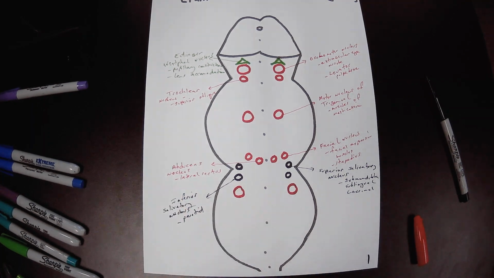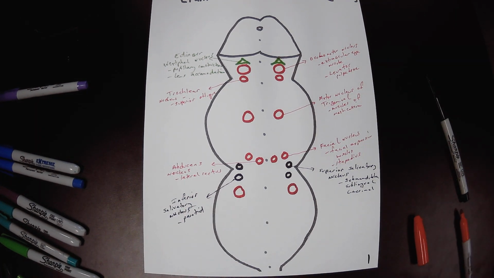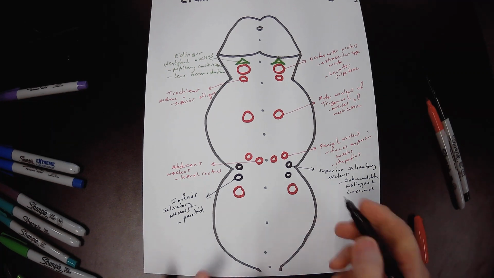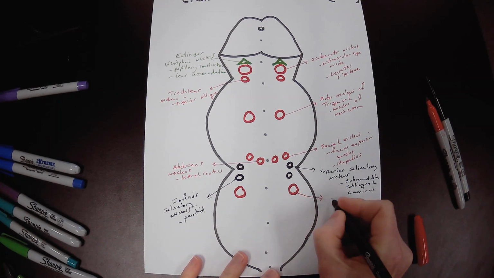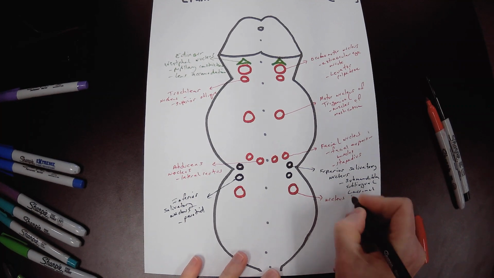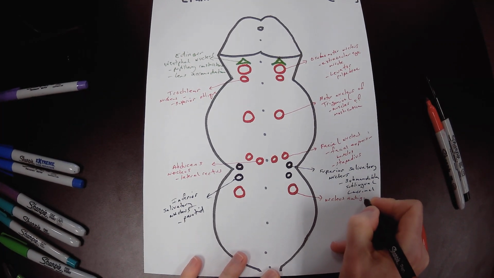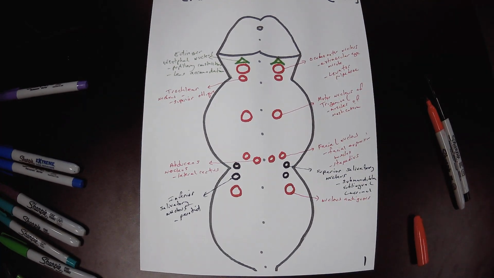I say that because the name of it is the nucleus ambiguus. The nucleus ambiguus is so named because it works for both cranial nerve number 9 and cranial nerve number 10.